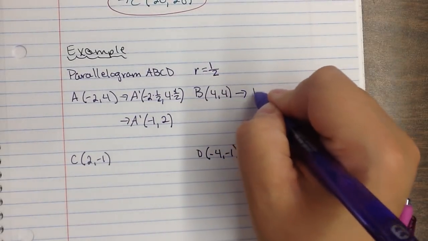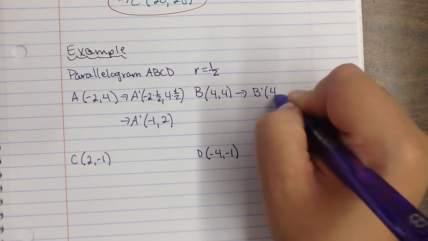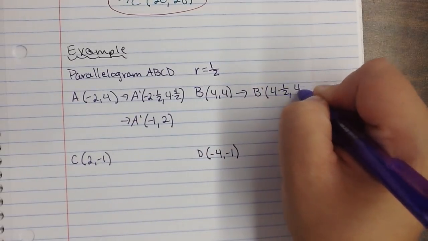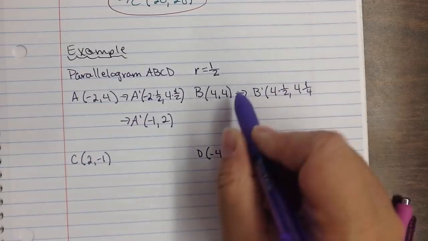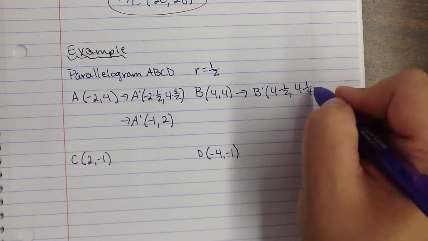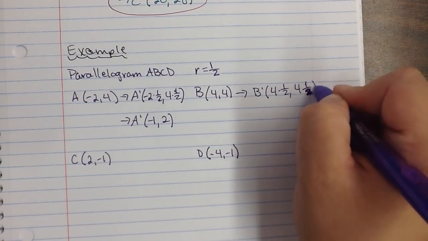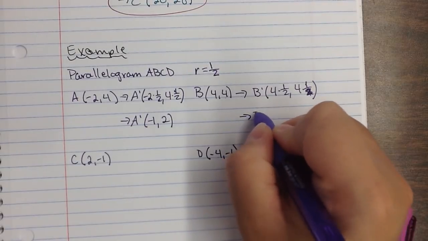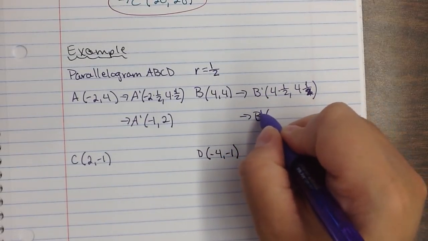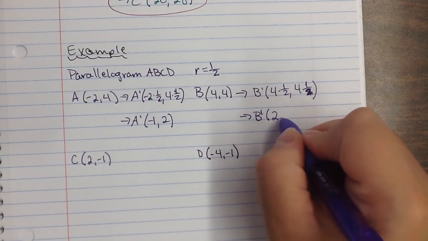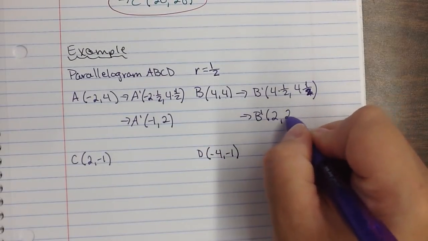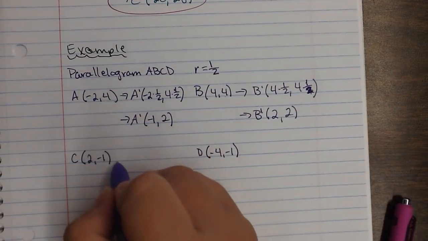B. So we take our coordinate and we're multiplying it by this scale factor, which is 1/2. So B prime would be at half of 4 is 2, and half of 4 is 2, so 2, 2.